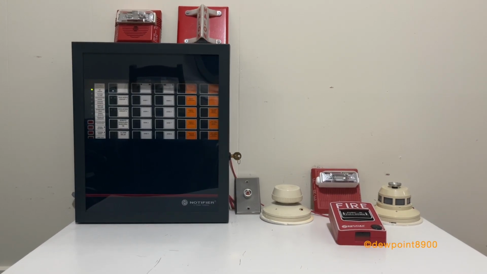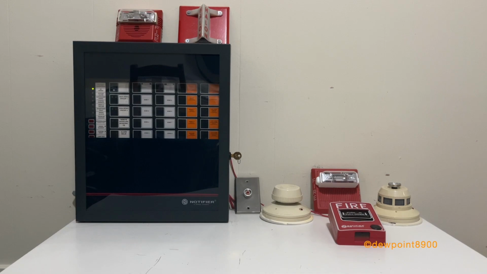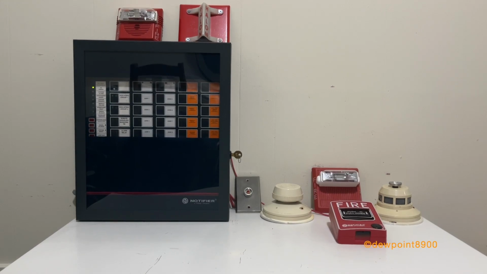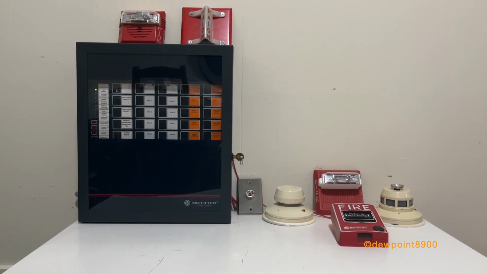The System 500 is quite rare overall, so if you do get your hands on one of these, you'll have one of the most well-rounded and unique small conventional fire alarm panels with features that rival that of even some smaller addressable panels.